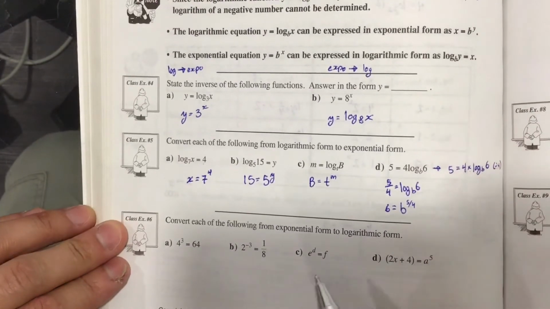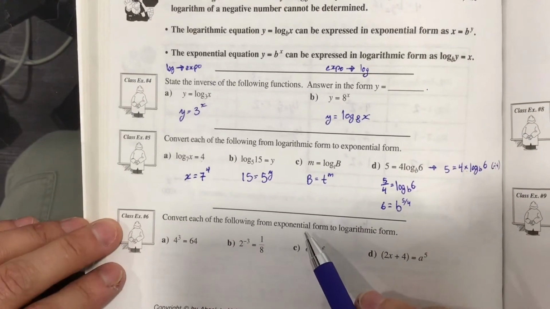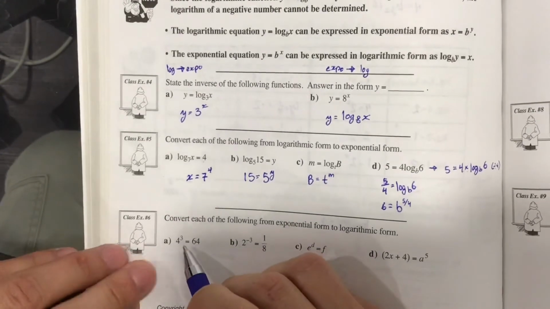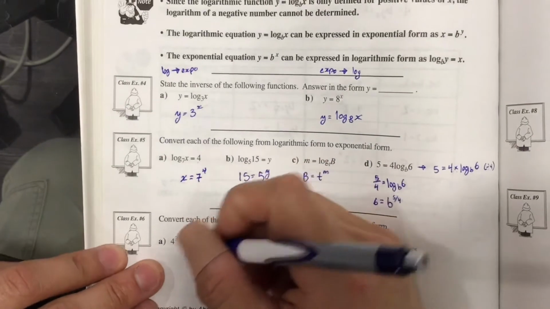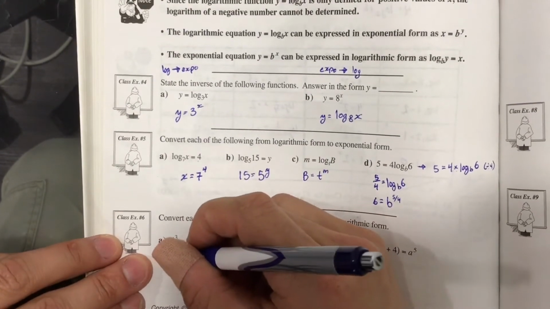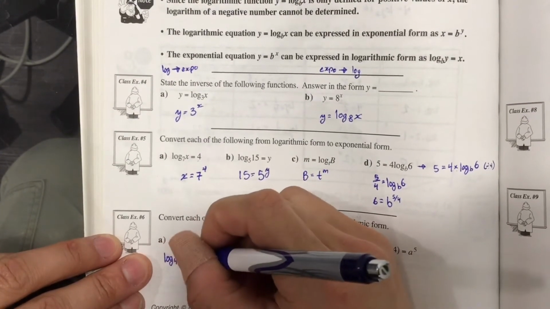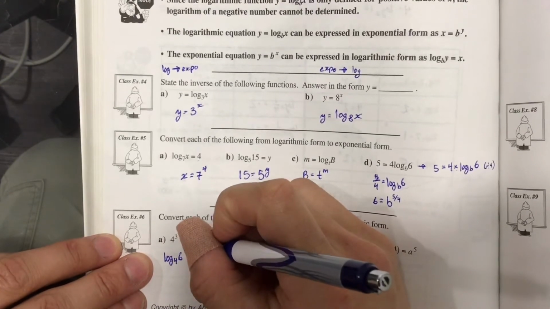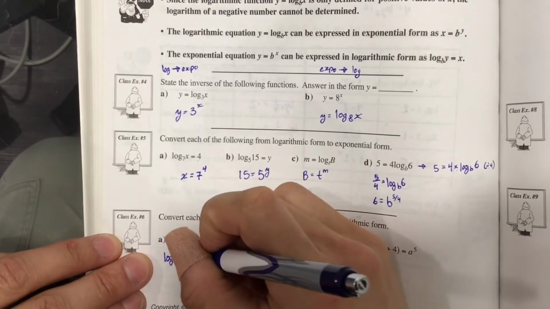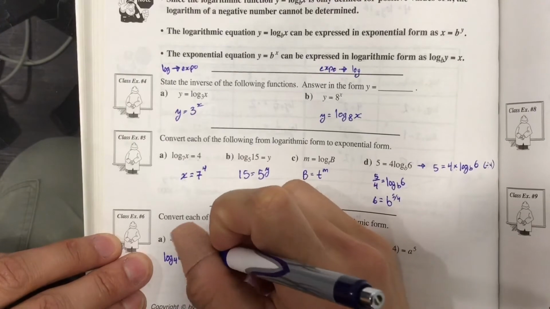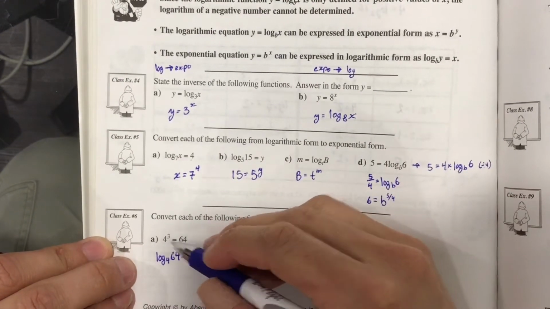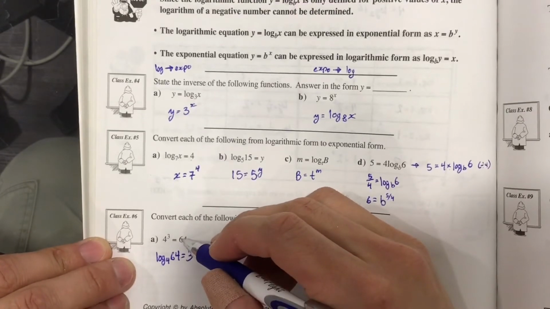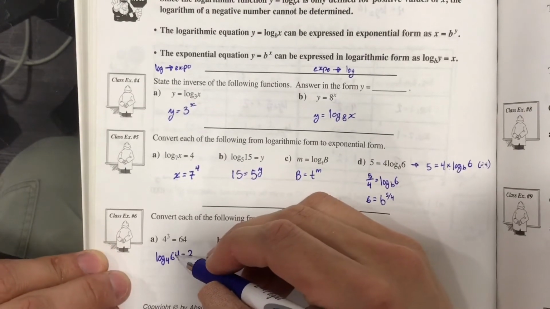Now we want to convert each of the following from exponential form to log form. So 4 to the power of 3 is equal to 64. Now remember, 4 is my base, so log 4 of the value of my exponent, which is 64, is equal to 3. So the exponent becomes the value, and the value becomes your argument in your log.